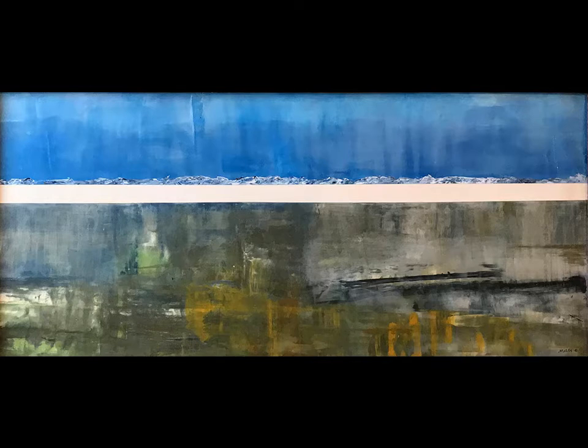the peacefulness. But down below, we have these very cruel, muddy, stormy grays and yellow, and that evokes a very different kind of energy and sadness. Maybe not even sadness, but it has a very moody quality to it.